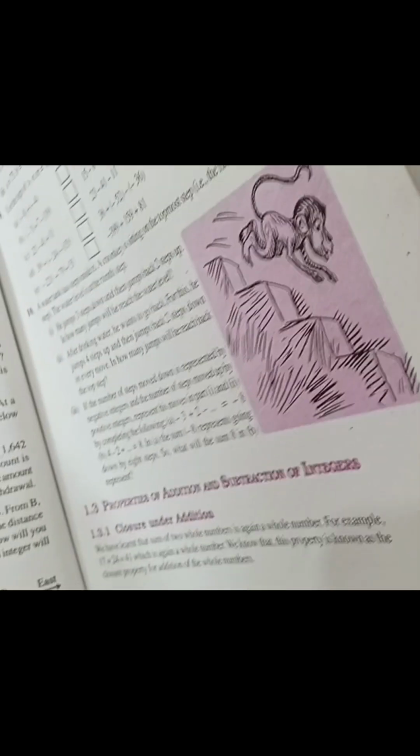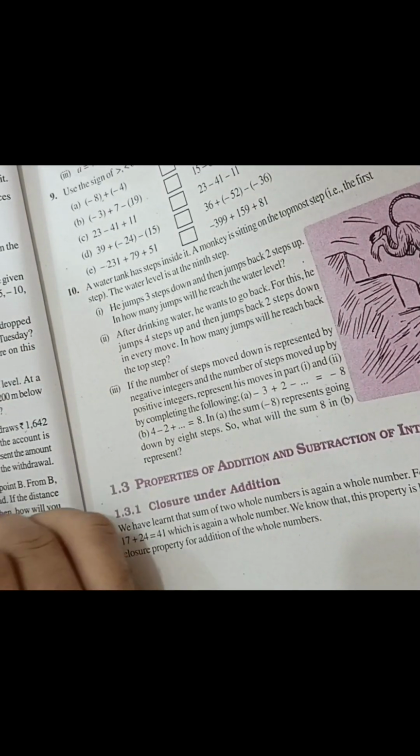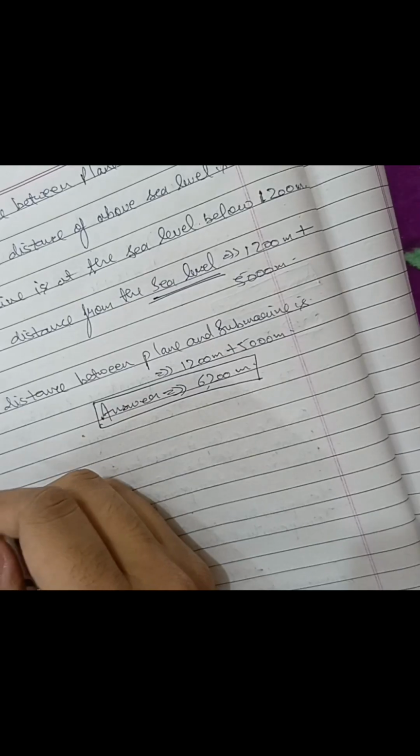So in question number 5, it is saying that Mohan deposited rupees 2000 in his bank account and withdrew rupees 1642. Straight away we will make the equation.